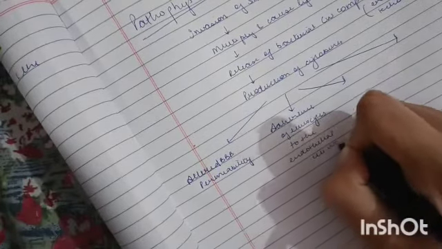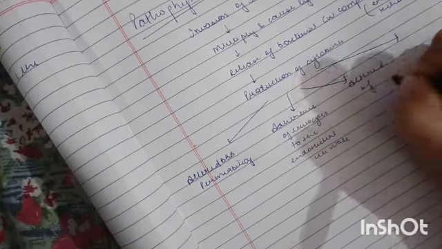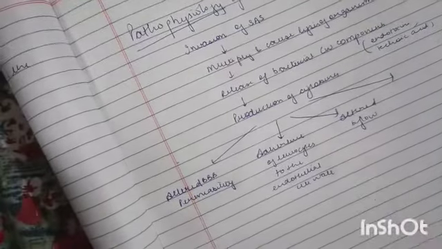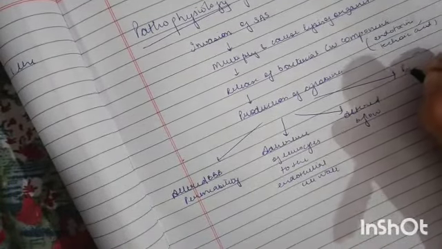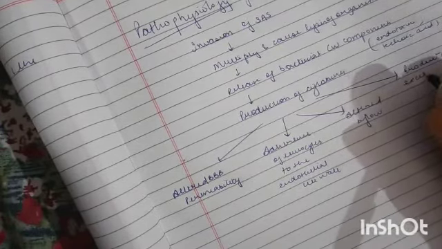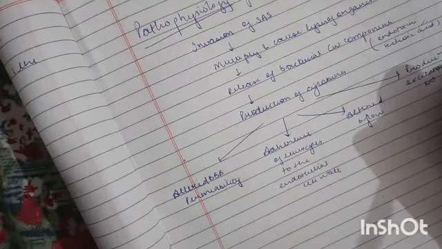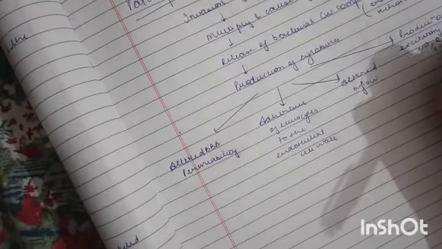There will be altered blood flow. Also, there will be more production of excitatory amino acids, nitric oxide, and reactive oxygen species and nitrogen species.